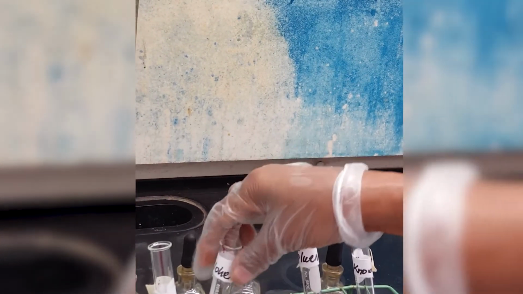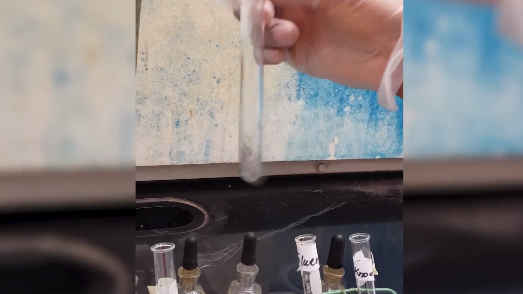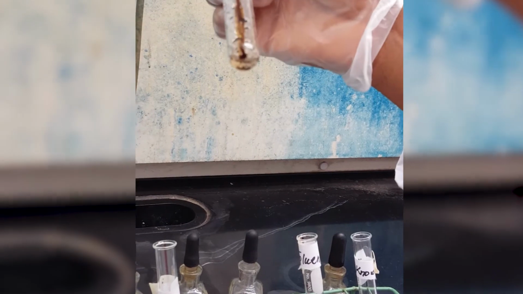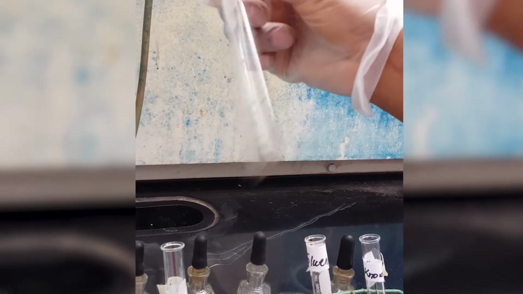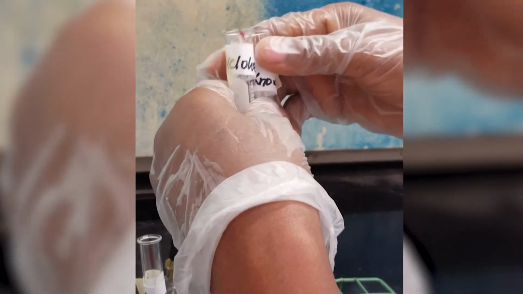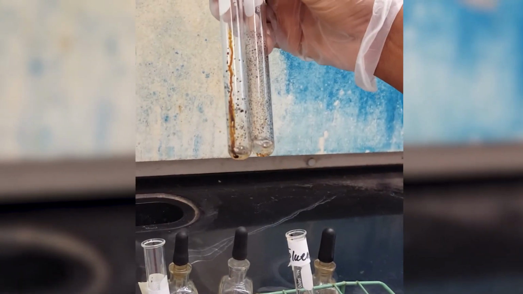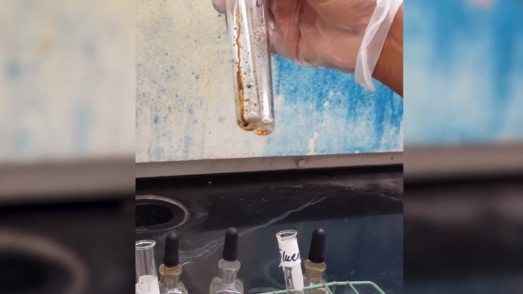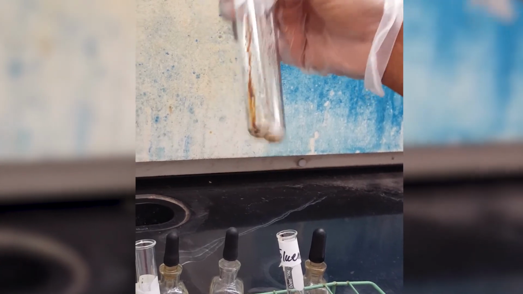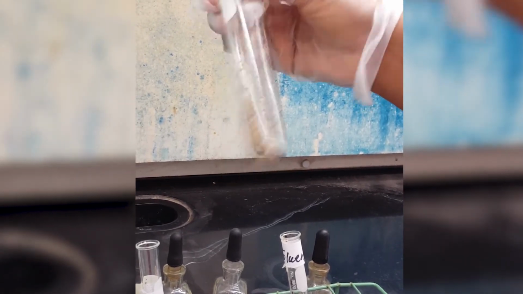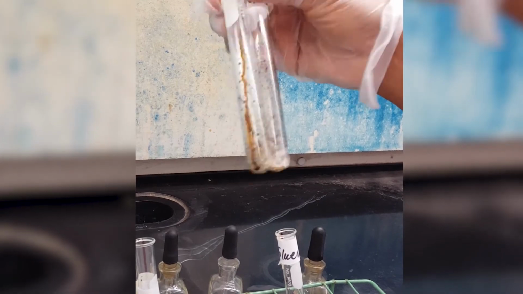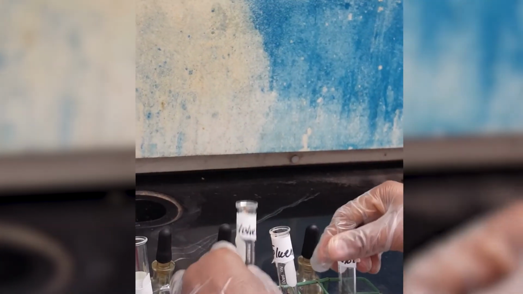That is with toluene. With the cyclohexane, it becomes brownish. The potassium permanganate has changed color, and I want you to compare it with the unknown. Do you see similarities? Do you see differences? I want you to take observations and use that to identify your unknown.